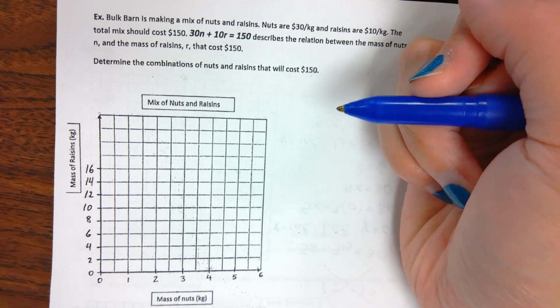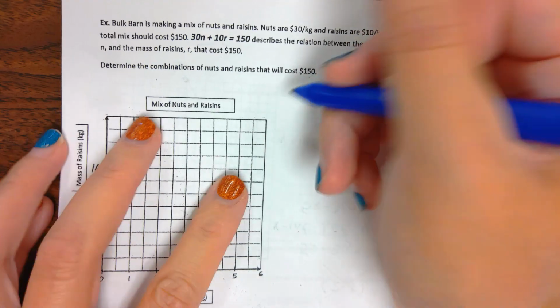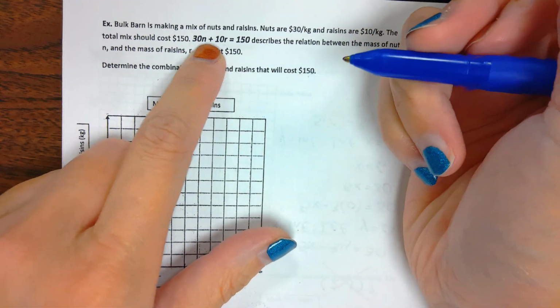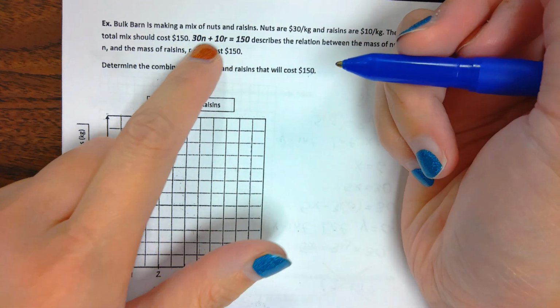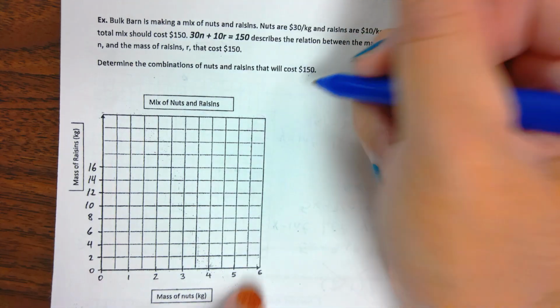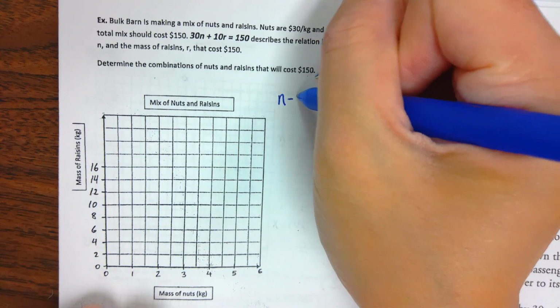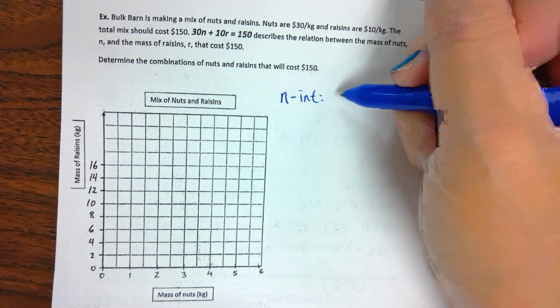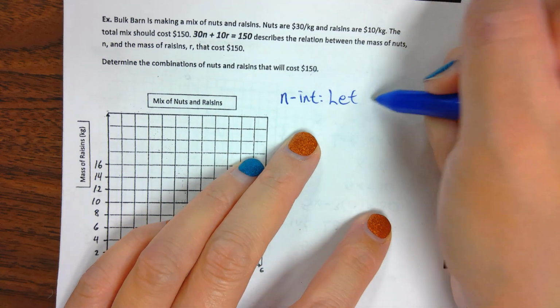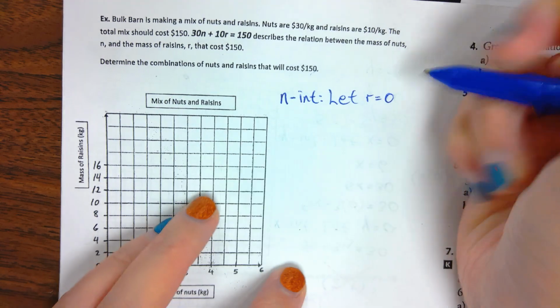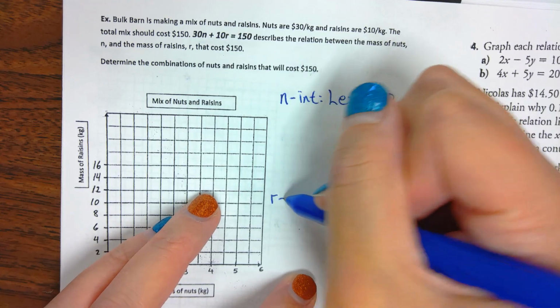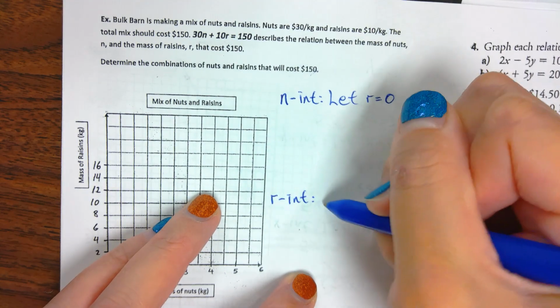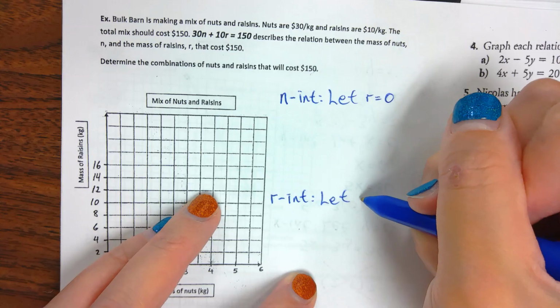X and Y intercepts, right? So instead of X and Y, I don't see an X and Y here. I see an N and R. So it's the same thing. Let's say I'm looking for the N intercept. To find the N-intercept, I'm going to let R equal 0. And then to find the R-intercept, I'm going to let n equal 0.